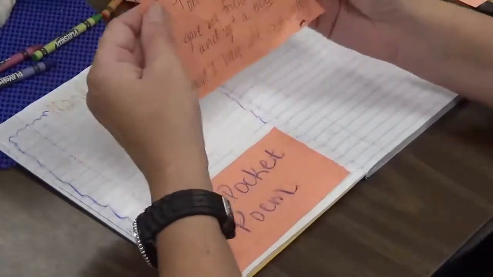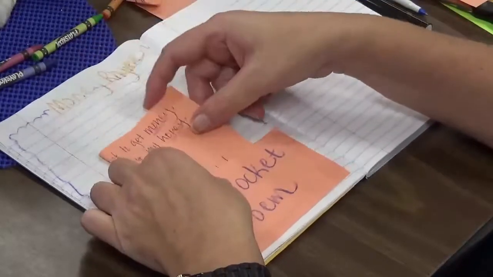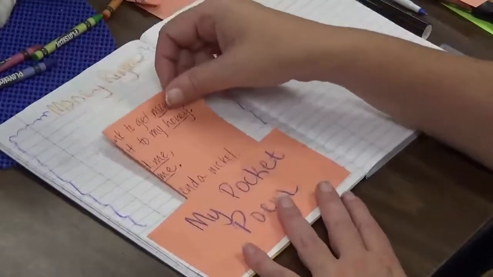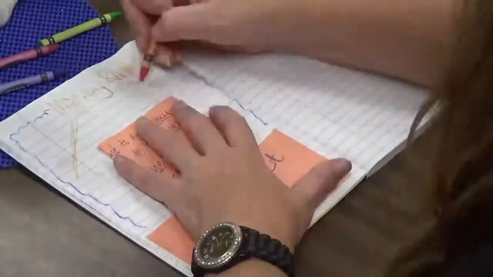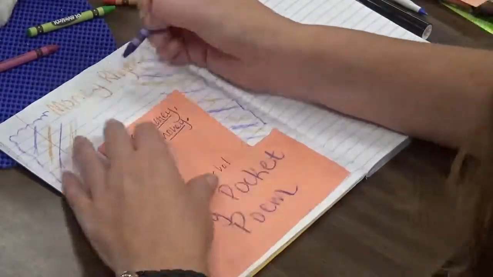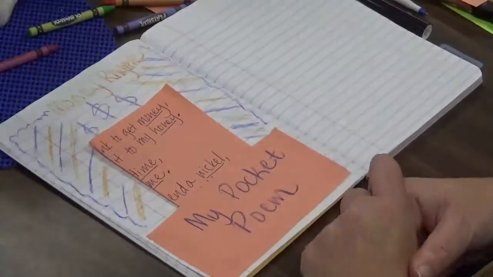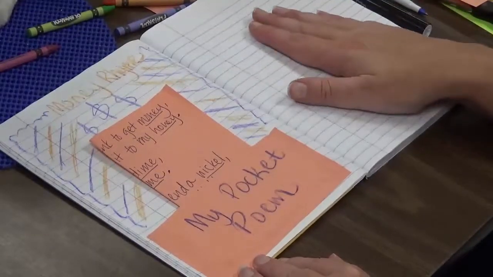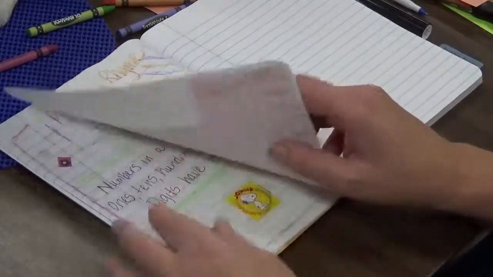So then what I could do is I could fold this up and I can put it in my little pocket poem so Miss Dierks or your teacher can pull it out and read your little pocket poem. And there we go. So once again, creative, colorful, and it's connected to my learning and my thinking that I did over here on this page with my teacher and my peers about money. So now we've done 3 poems.